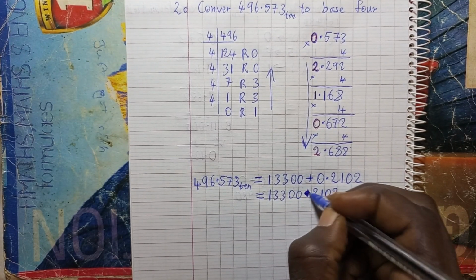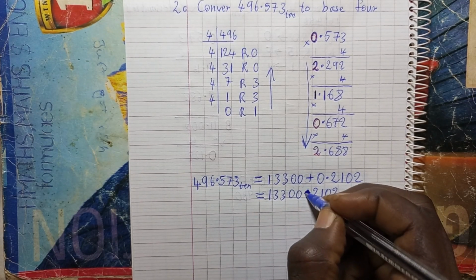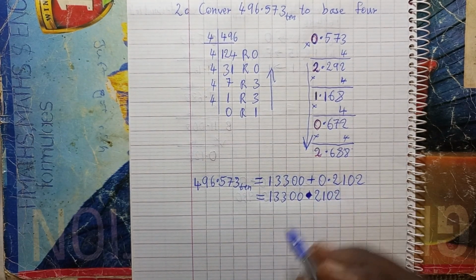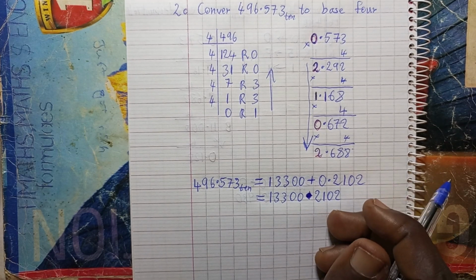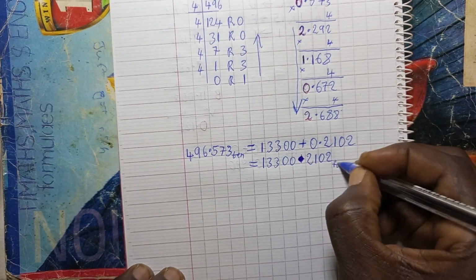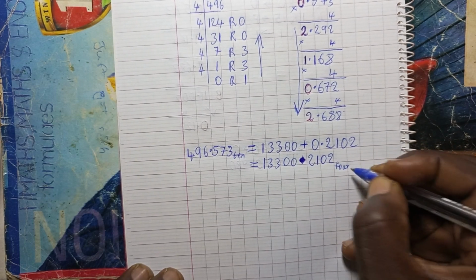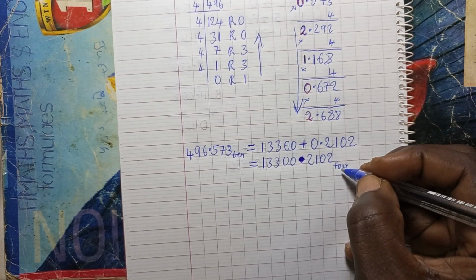That will be our final answer. This one is a decimal point, not plus. So that is the answer to number 2C. Always indicate your base, because we converted this one to base 4, so indicate your base as base 4.